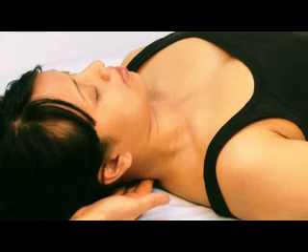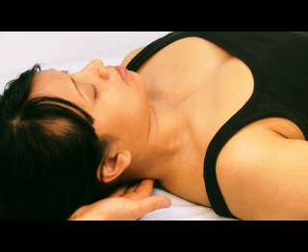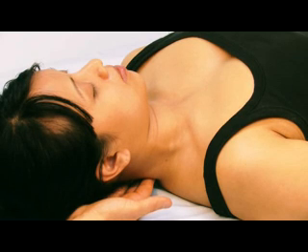Joint mobilization of the cervical spine is an extremely powerful and effective technique, but must be learned very well and carefully before administering with clients. The first thing we need to do is locate our contact point.